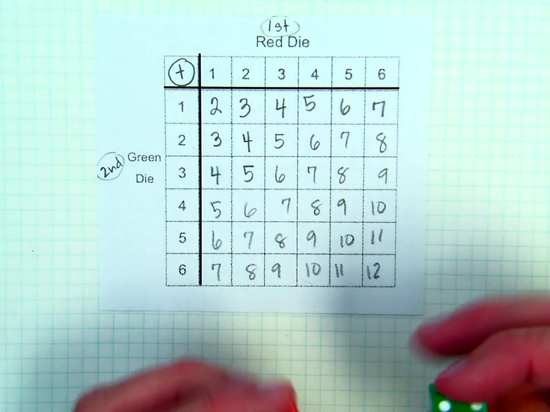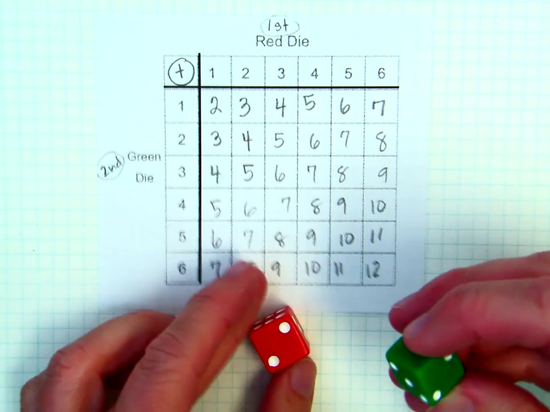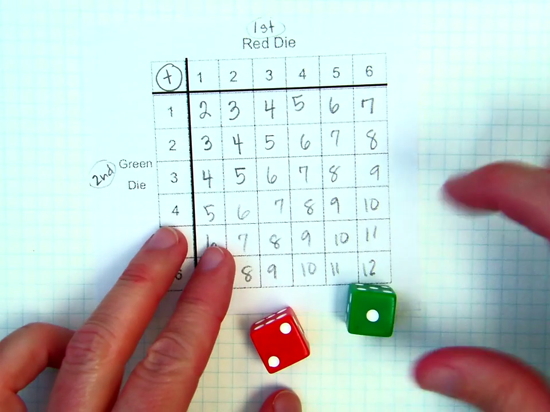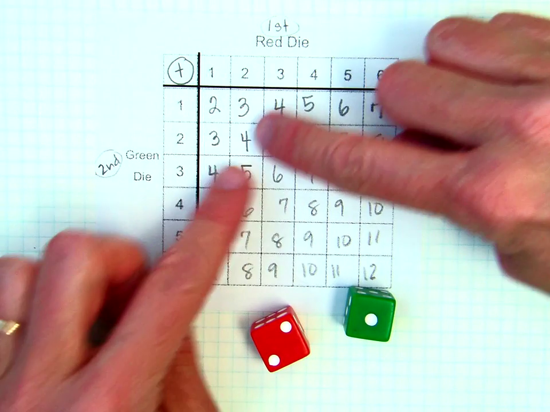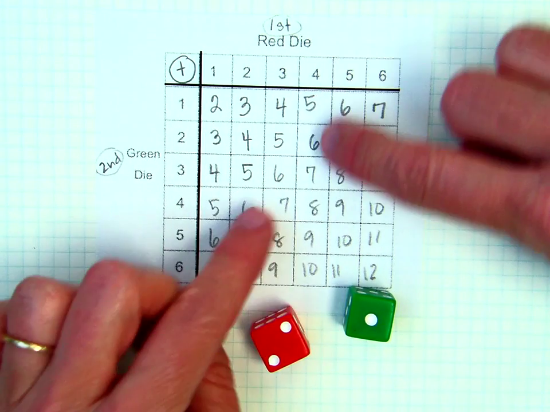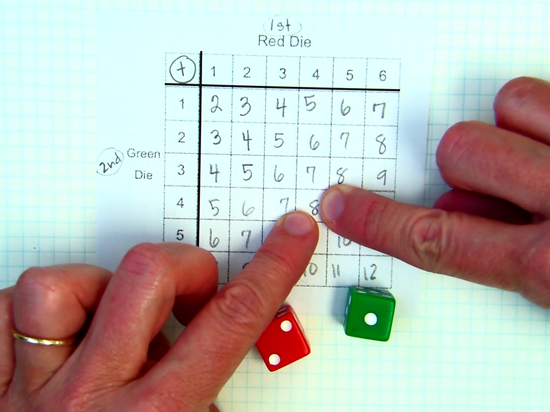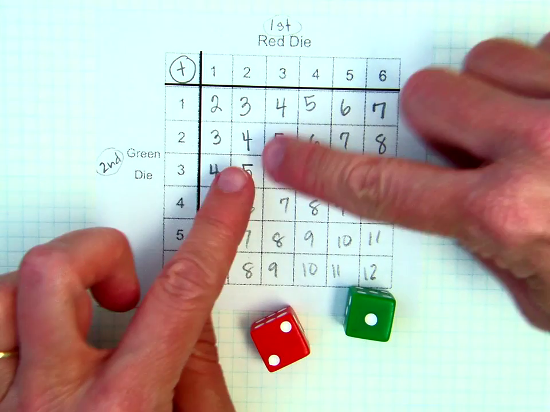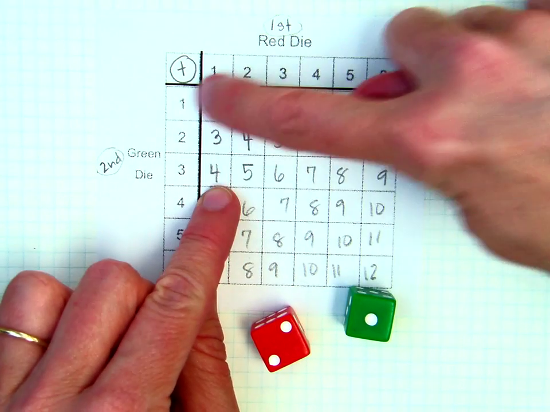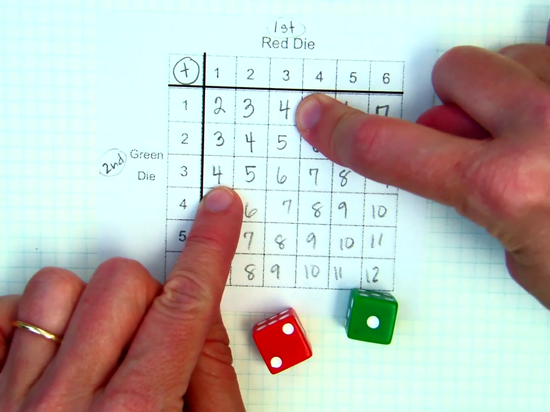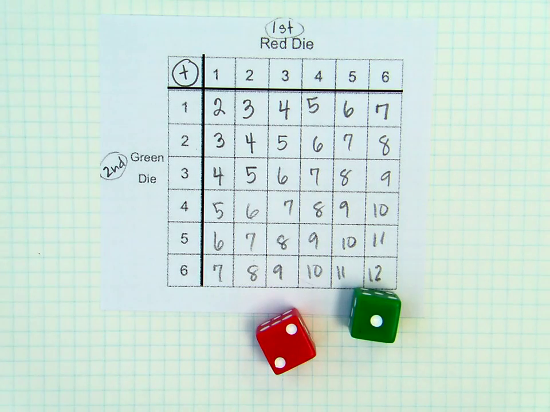You could get a 1 and a 2, or you could get a 2 and a 1. Everywhere we have doubles, like 1 and 1, 2 and 2, 3 and 3, 4 and 4, and so on, there's only one way to get that double amount. But on all the other equivalent sums, like here, 1 and 3, 3 and 1 equal 4, there's two different ways because we can reverse the order of the dice.